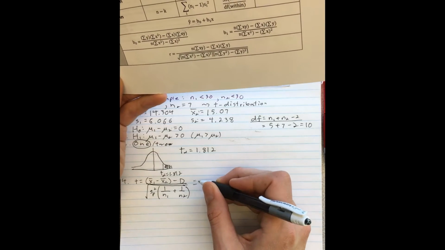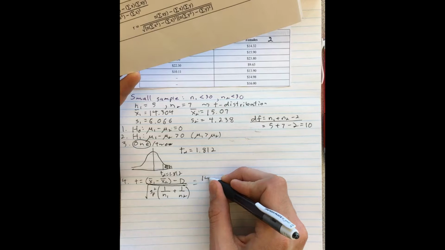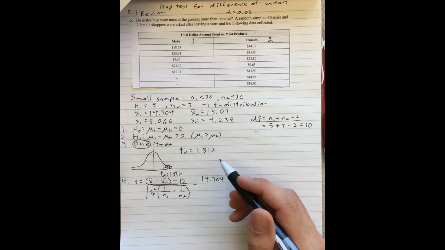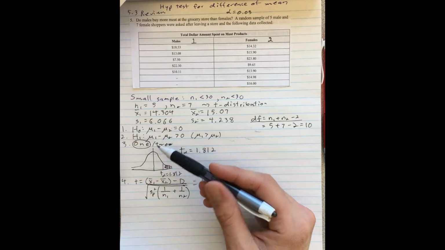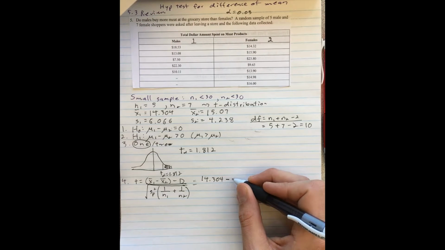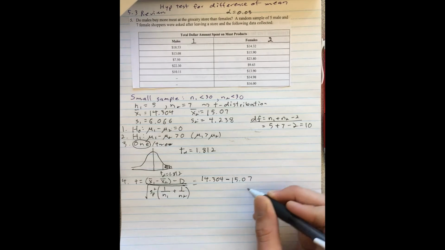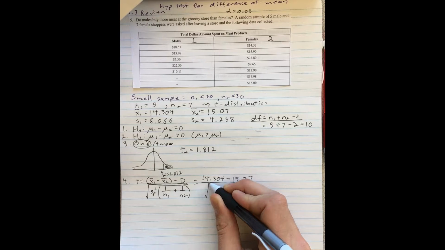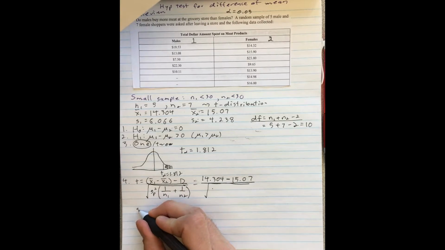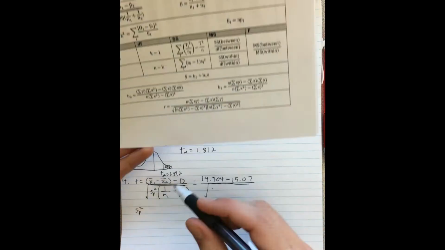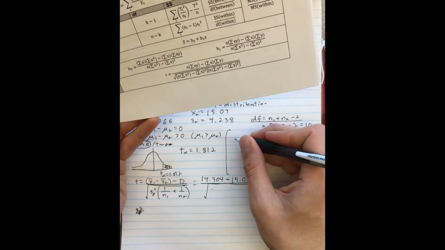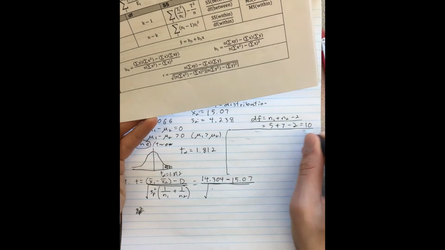Okay, so this is going to be 14.304 minus 15.07 divided by the square root of, well, we're going to figure out Sp squared down here, because remember, Sp squared in and of itself is a complicated formula. So maybe actually we'll do it over here. So we'll say Sp squared, try to fit this all in. Let's make a little side here.